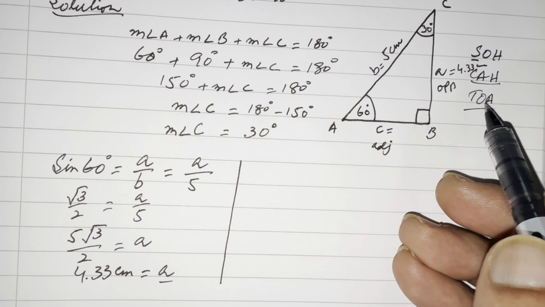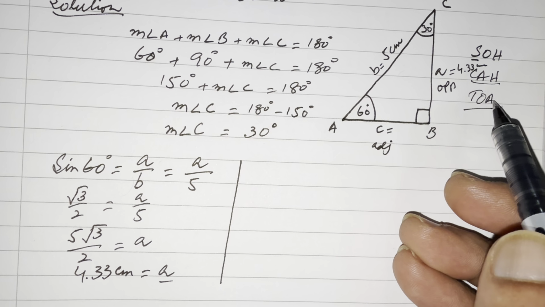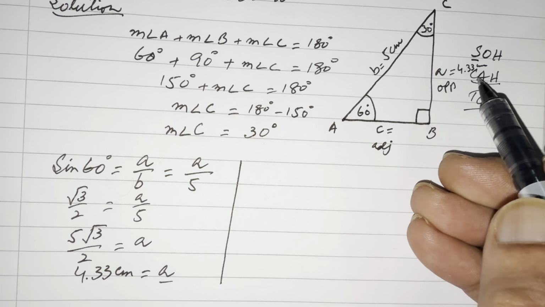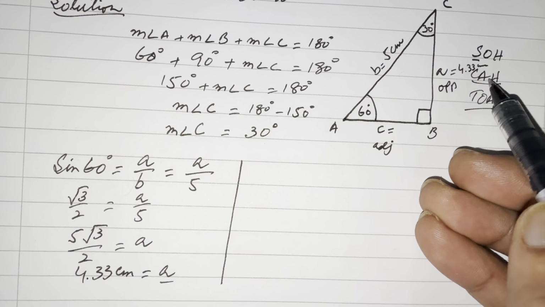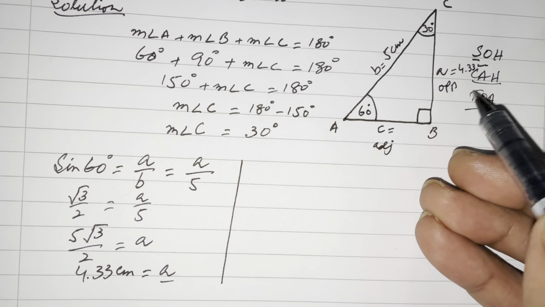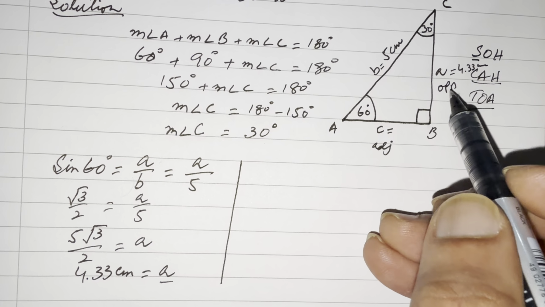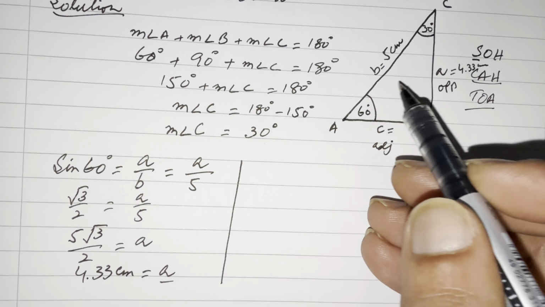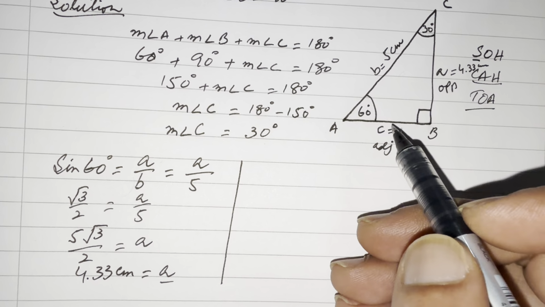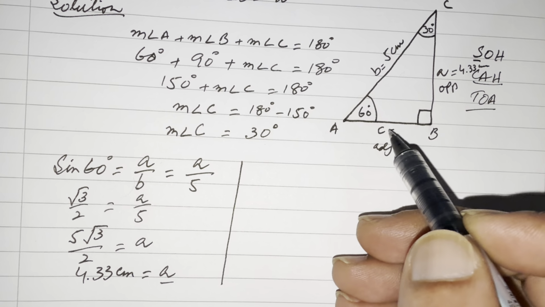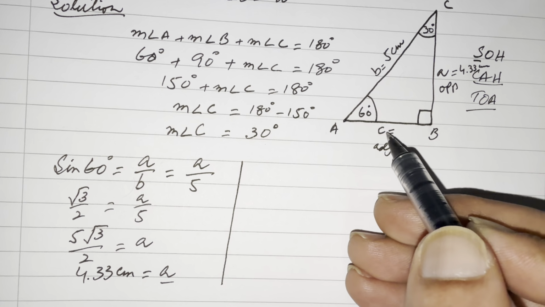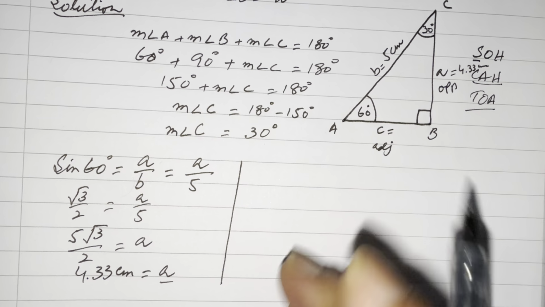Tangent is equal to opposite side over adjacent, or we can take cos is equal to adjacent over hypotenuse. So it's up to you whichever trigonometric ratio you want to take to solve this kind of right angle triangle, or to find the length of the adjacent side.